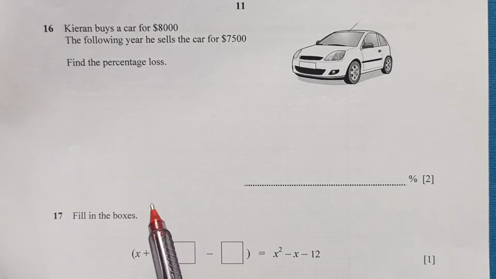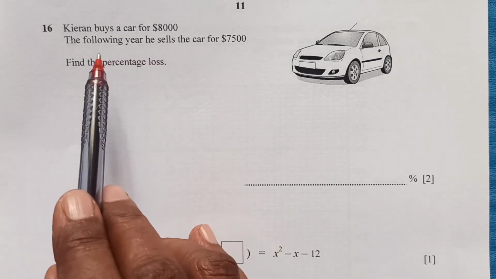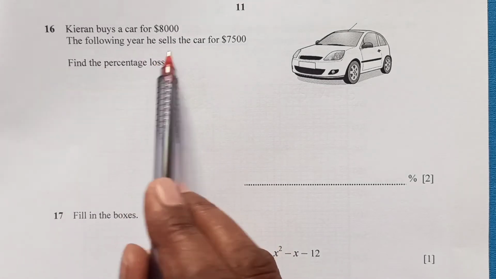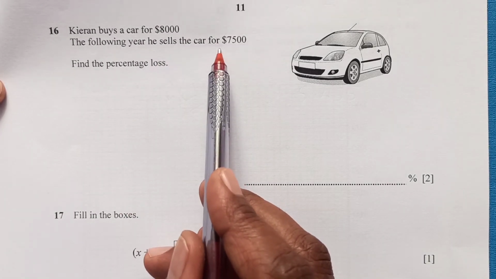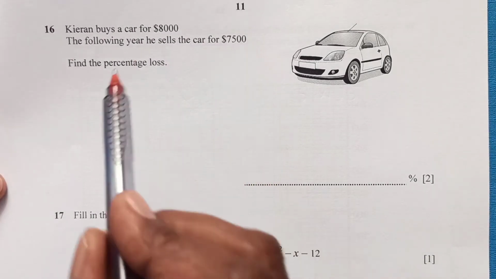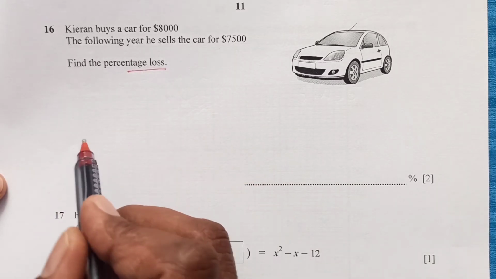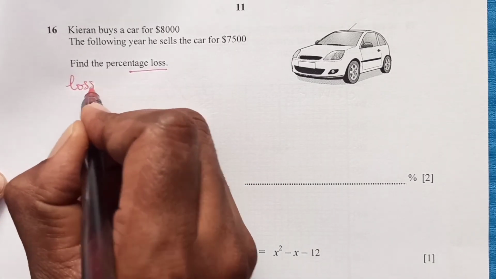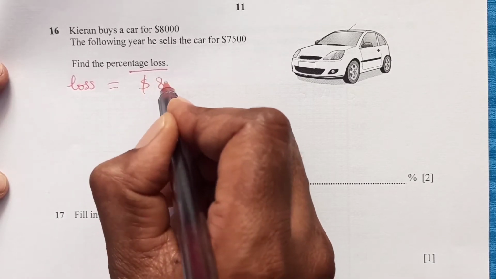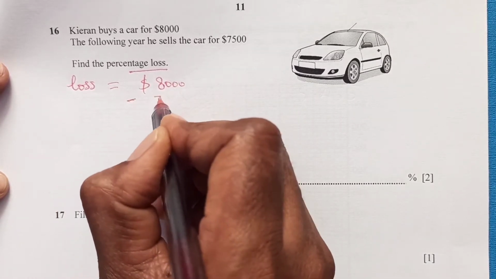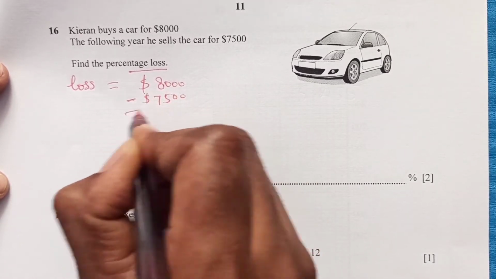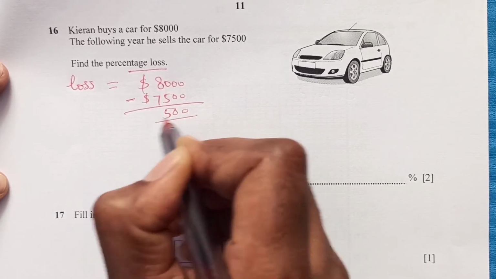Now question 16. Karen buys a car at $8,000. The following year he sells the car for $7,500. What is the percentage loss? So first we see how much the loss is. Loss is $8,000 minus $7,500, right? So the total loss is $500.